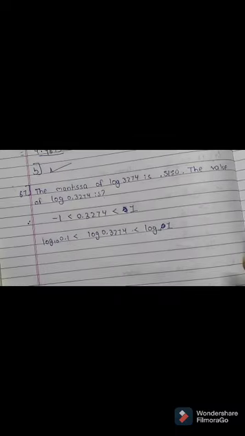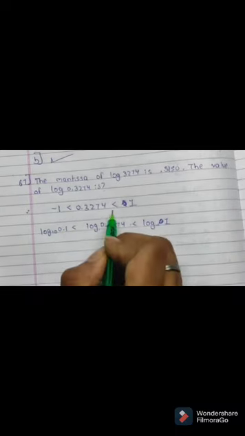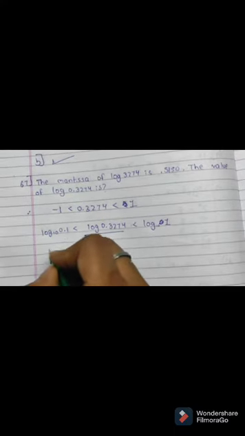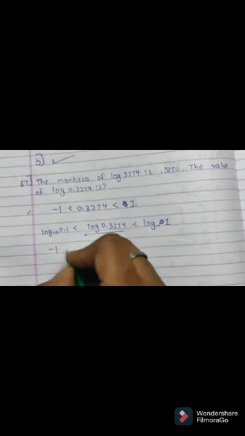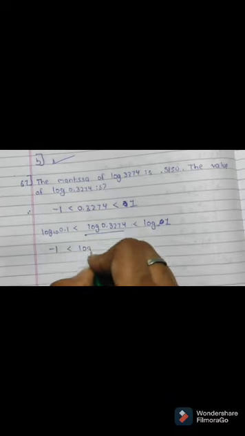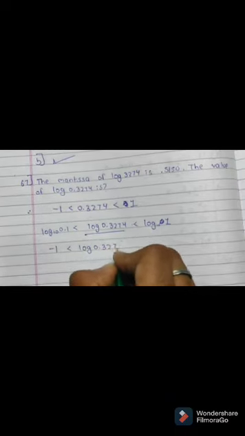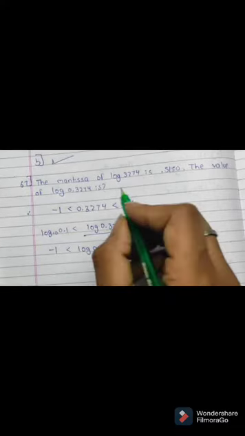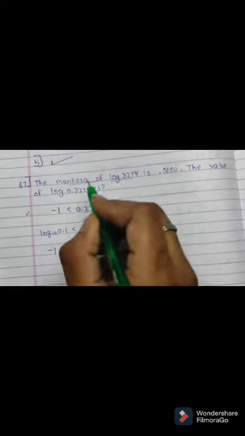Therefore, the value of its log will lie between -1 and 0. Now here we are given the value of mantissa of log 3274.